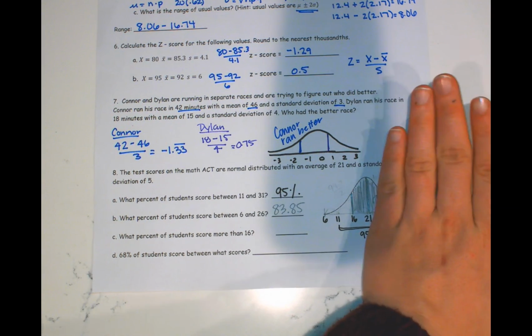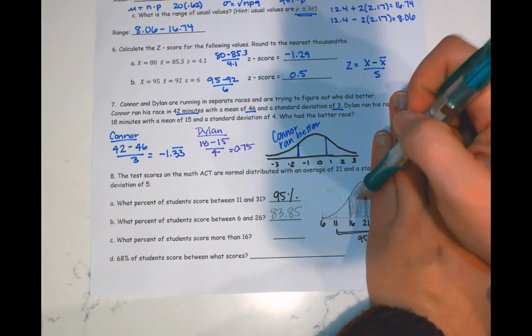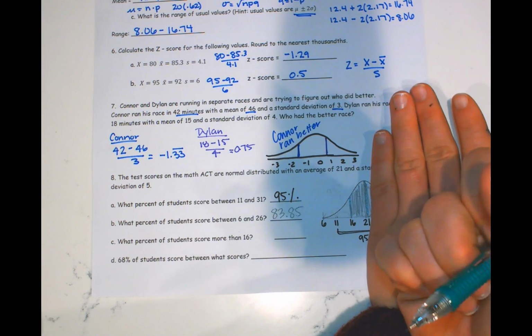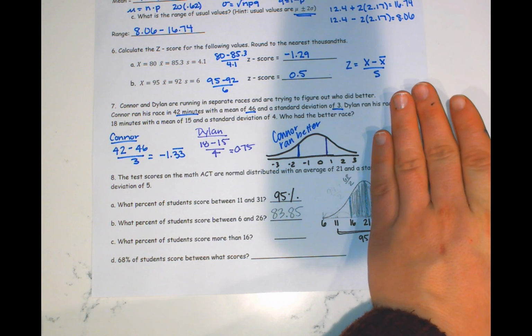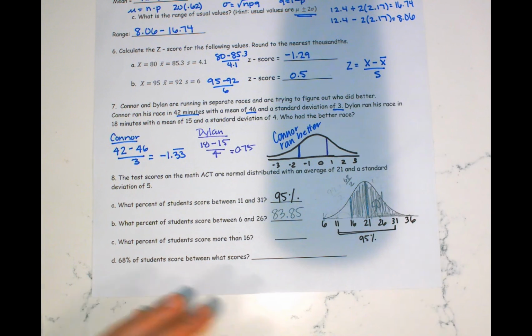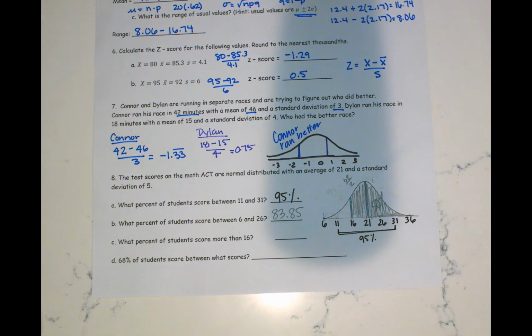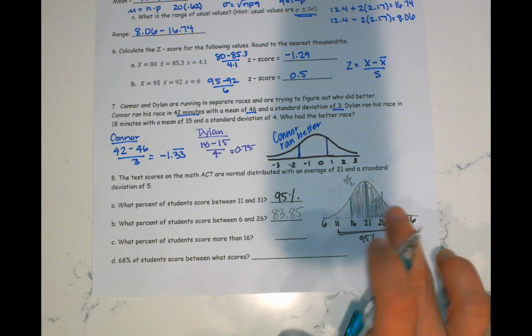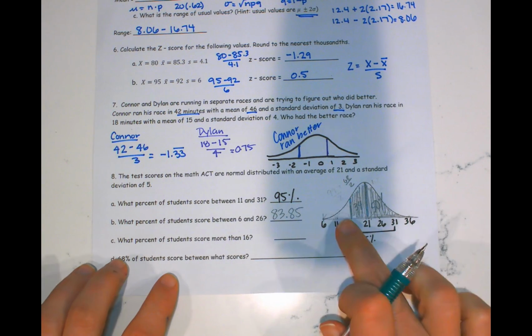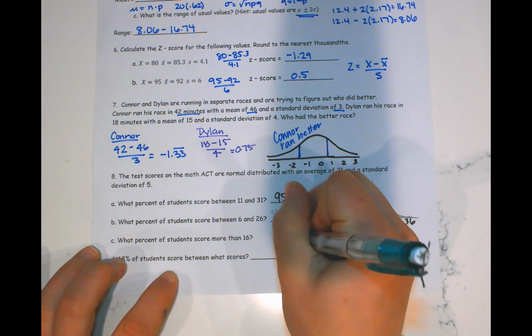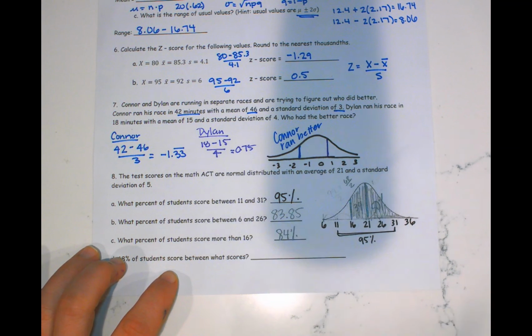Then I just need this part of my graph, which is 1 standard deviation away. My empirical rule says 68, but I'm only looking at half of that picture. So I would do 68 divided by 2 and then add the 50% to it. 68 divided by 2 gives me 34. Then 34 plus 50 gives me 84%.